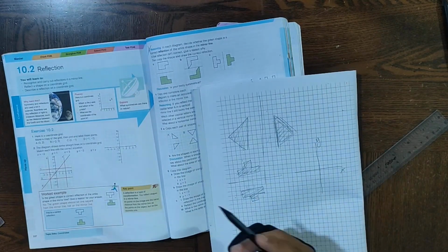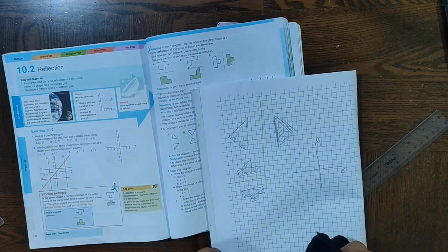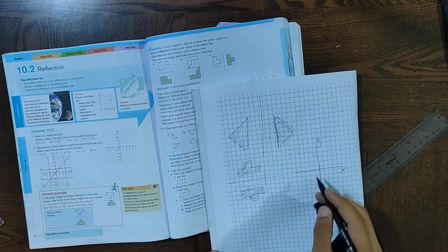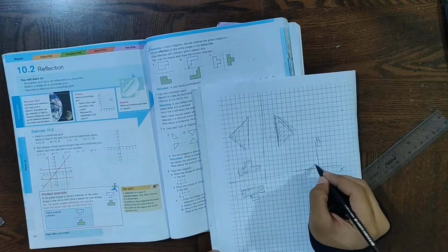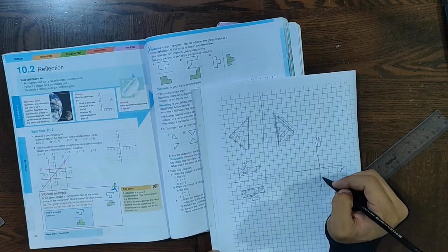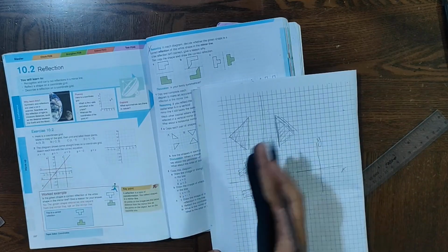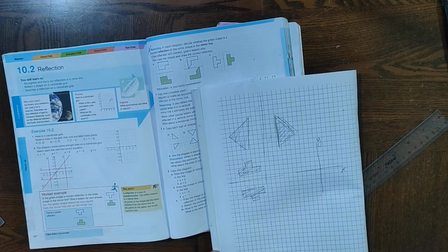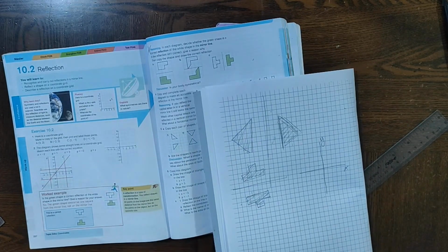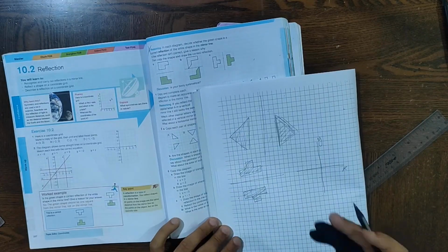A common thing when we are doing reflection is that we have two methods. The first method is I look at the shape, count the boxes between the shape and the mirror line, and then draw the same shape but reflected. The other method is using points. Using the points is a slower method, but it's more guaranteed. It always works.